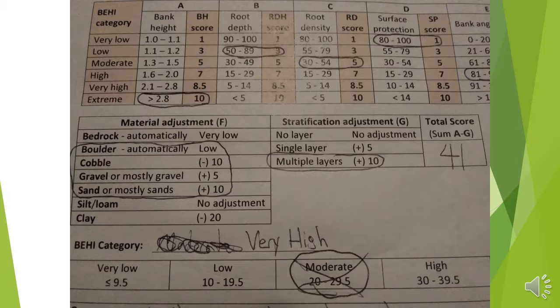And then the stratification adjustment, where the bed layers would have several scores of different materials making up the layers, and assuming that they are various earth, rock, and clay layers that led to multiple layers, and the assumption of a total score of 41, which is a very high BEHI rating.